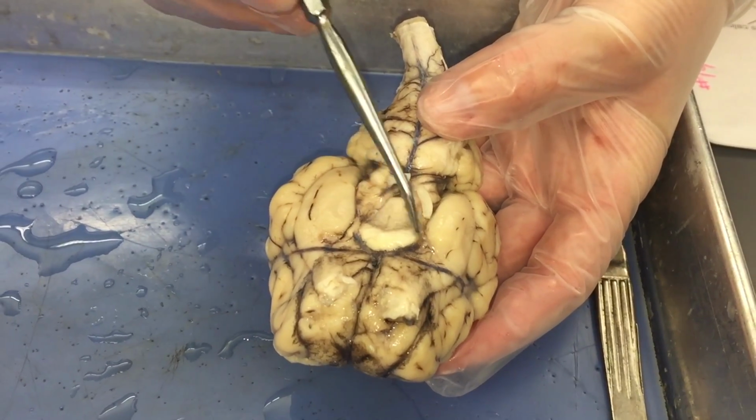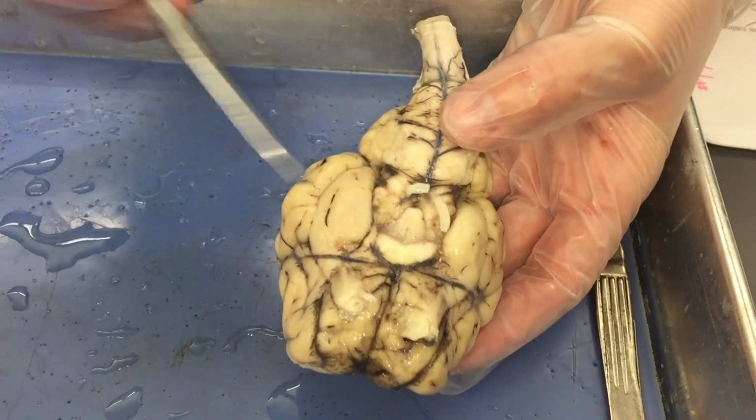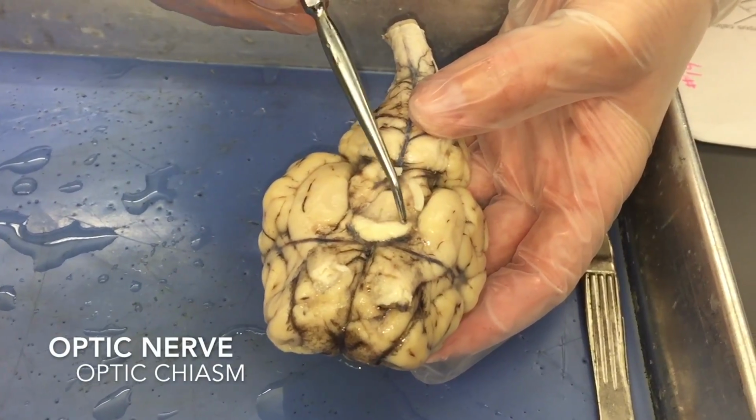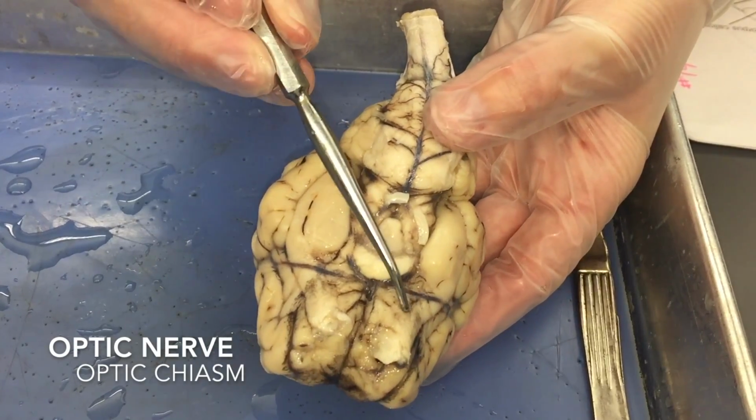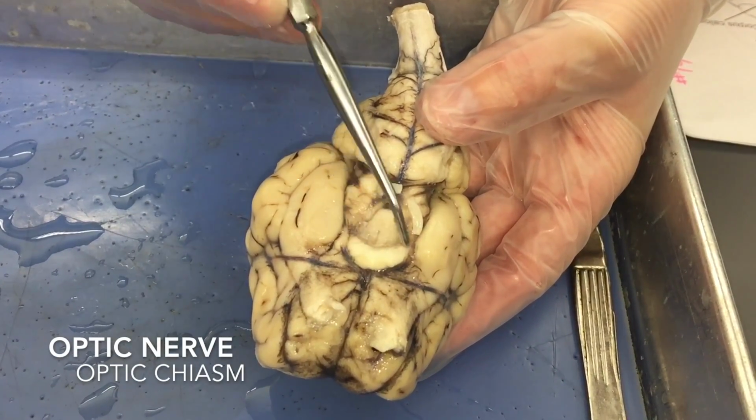Moving along. Believe it or not, this is going to be part of your optic nerve when they cut the brain out. Obviously, not a very good job. So this is going to be your optic tract. The chiasm, there should be an X. It goes right across here. Some of the sheep brains will have it. This one clearly does not.